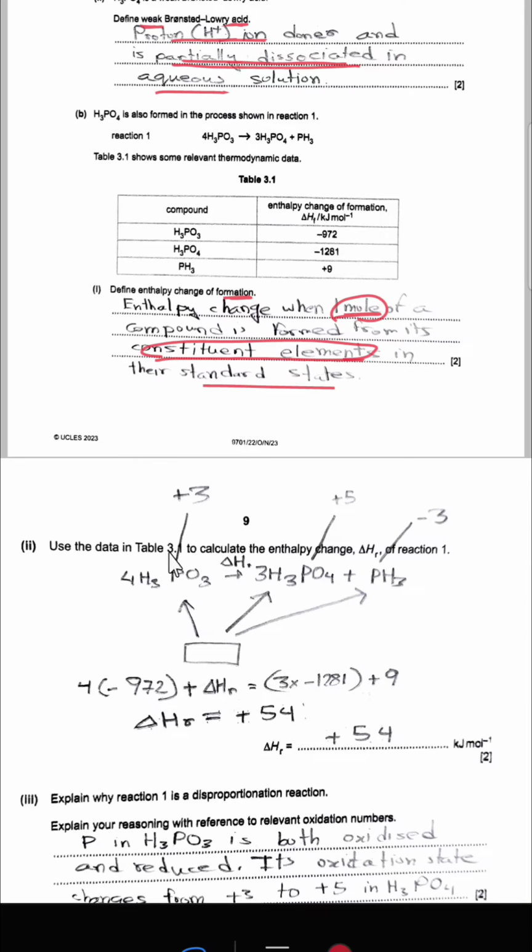Then we have to use data in table 3.1 to calculate the enthalpy change of reaction. There is given R, that means it defines the reaction. So we have to find the enthalpy change of reaction for this reaction. We first write this equation as given. Then in the table we are given the enthalpy change of formation, which means these compounds are formed. So for the formation of H3PO3, the arrow would be towards H3PO3. And here is a box, that is the reactants that cause this formation.